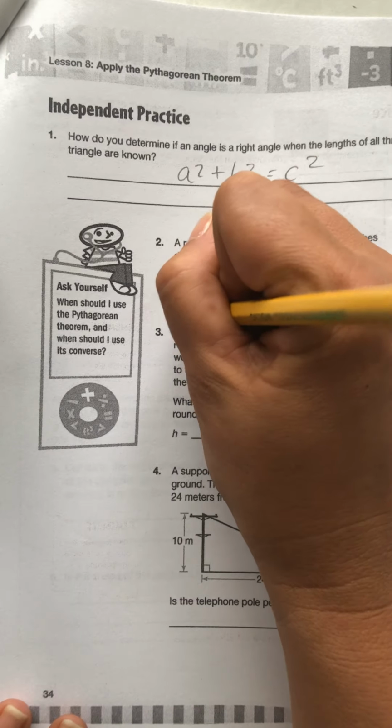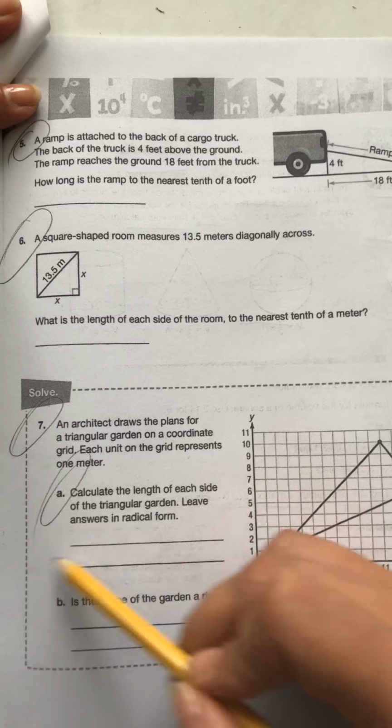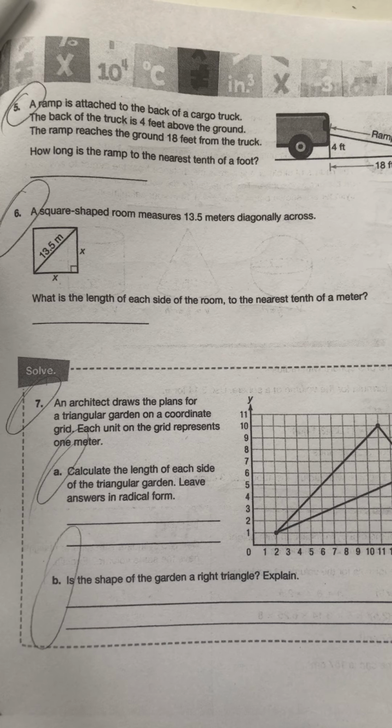All right, and so then you can use the Pythagorean theorem to finish these up. Again, I love these word problems. And all you're doing is using that a squared plus b squared equals c squared to figure all this stuff out.